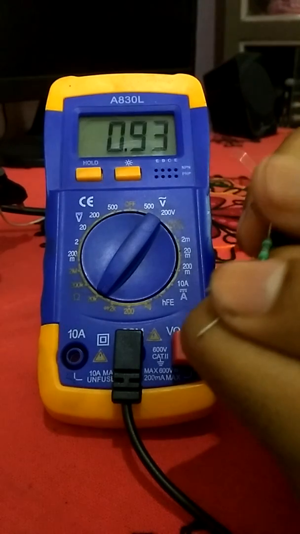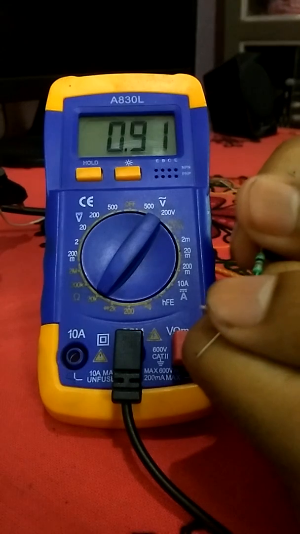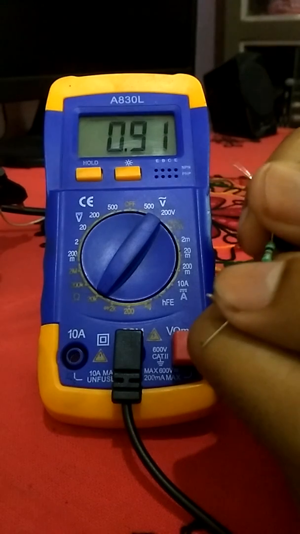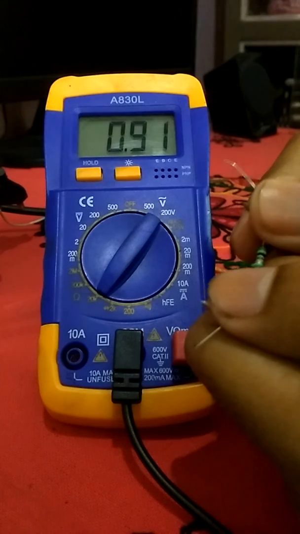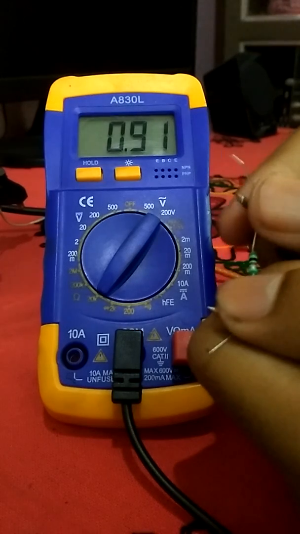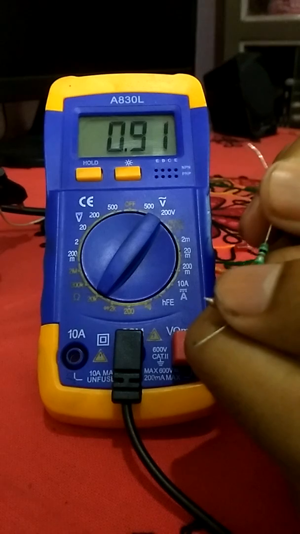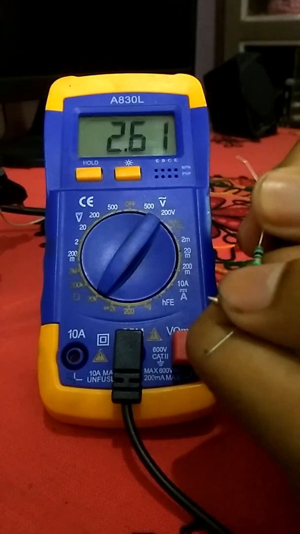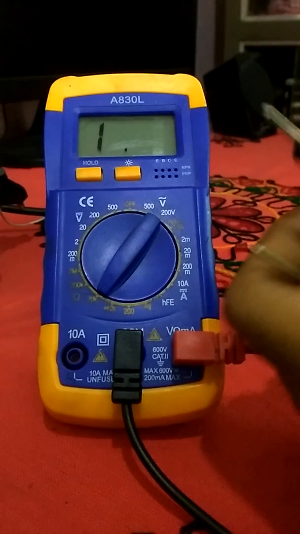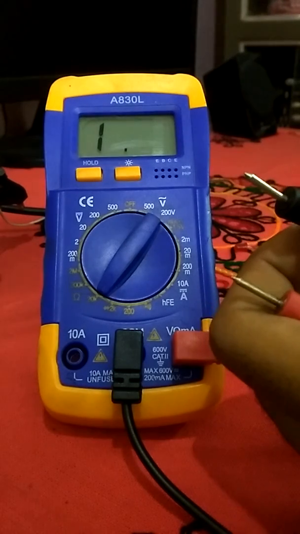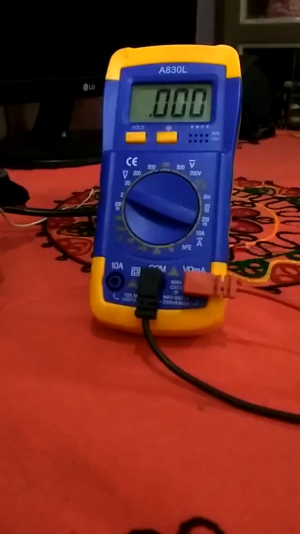Now we take another resistance which is also unknown and check it. This is approximately 1 kilo ohm. So as we can see, we can measure the resistance of an unknown resistance.